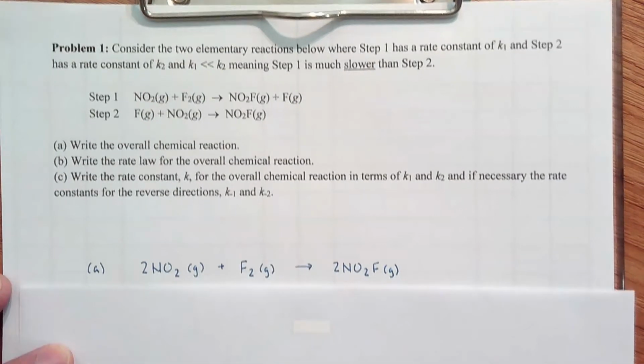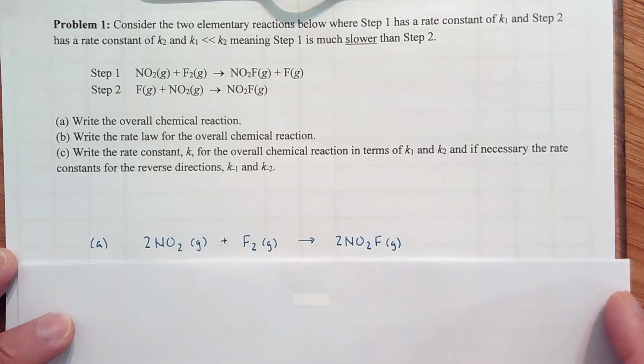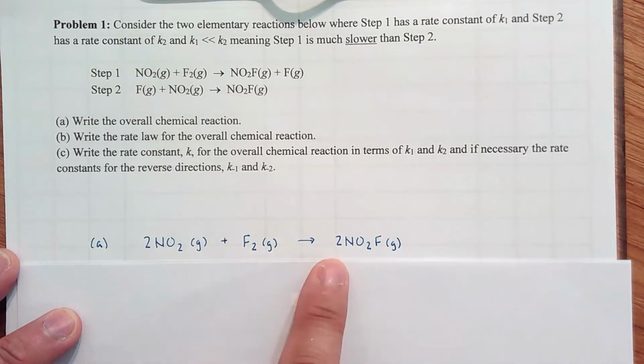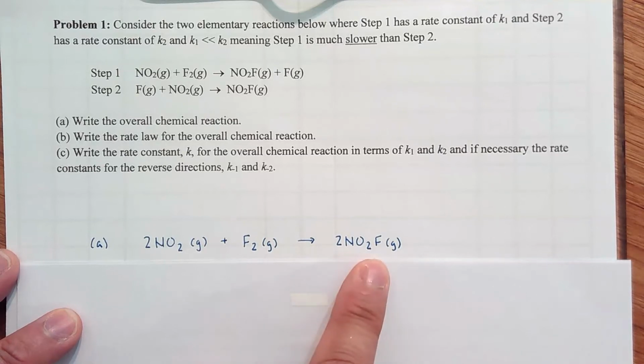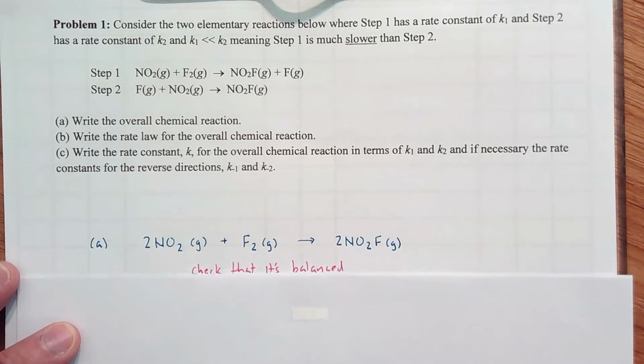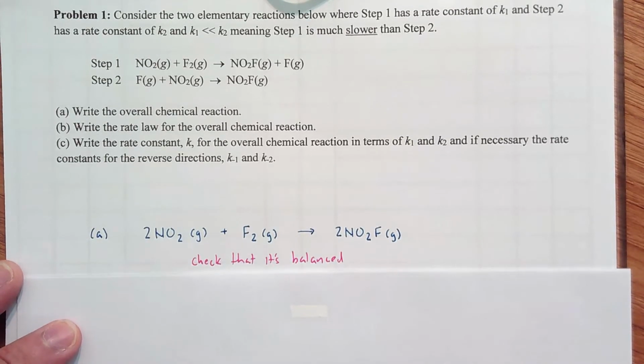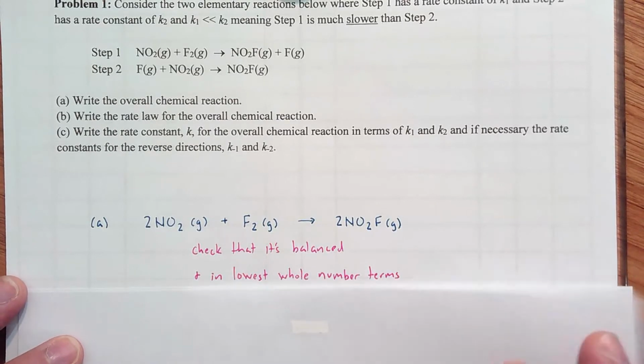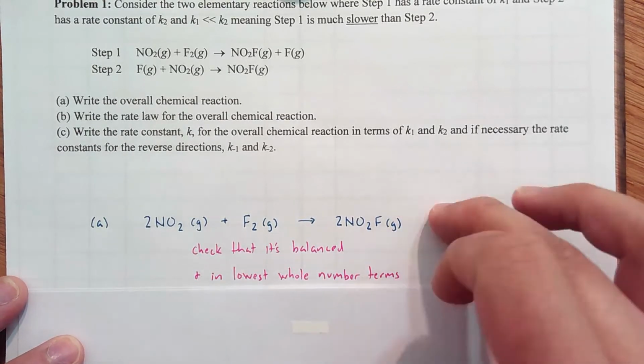Let's see what I wrote. So I wrote 2NO2 plus F2 gives us 2NO2F. We want to make sure that the equation is balanced and that the coefficients are in the lowest whole number terms. Okay? There should not be any fractions here.